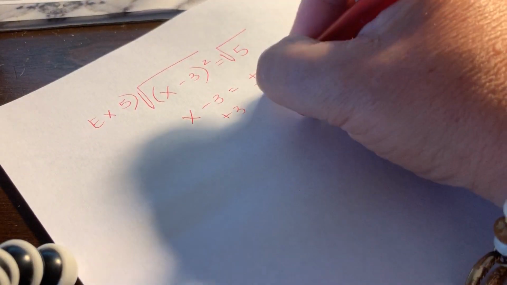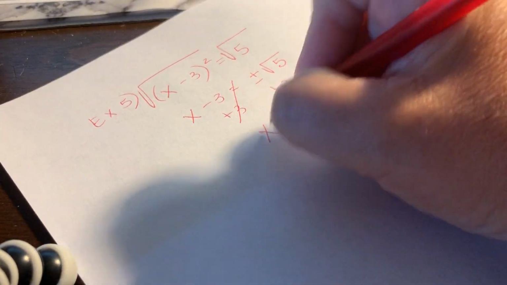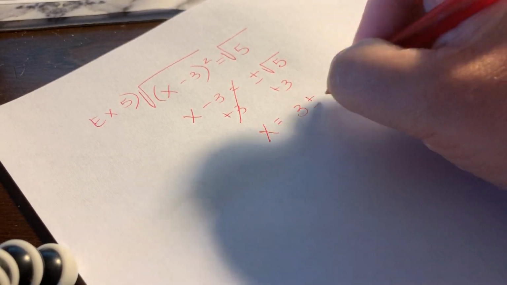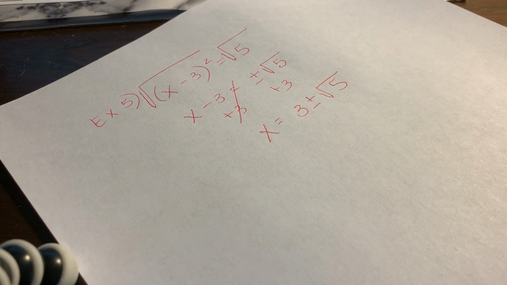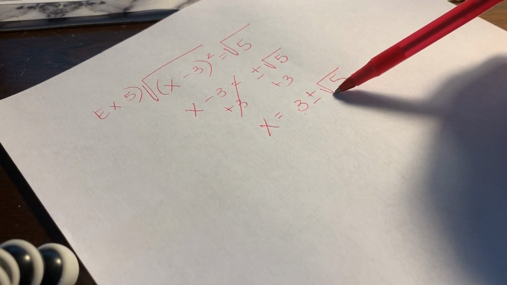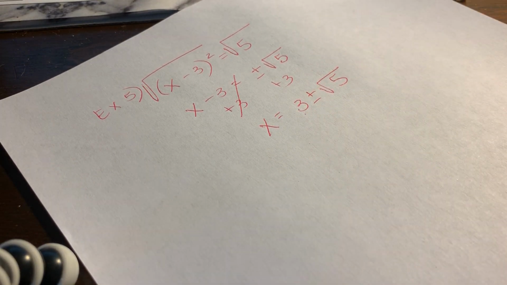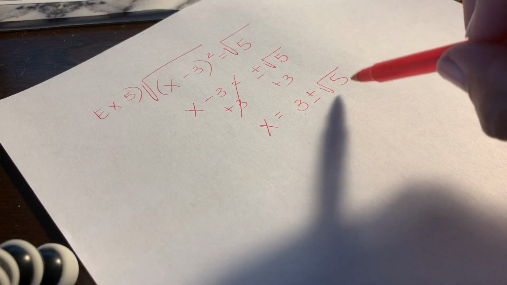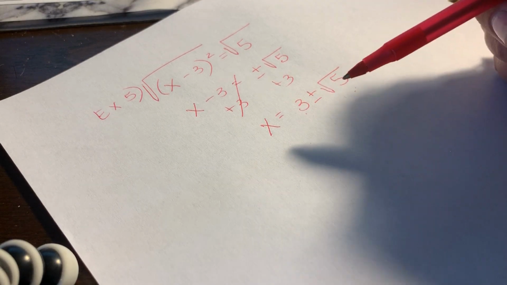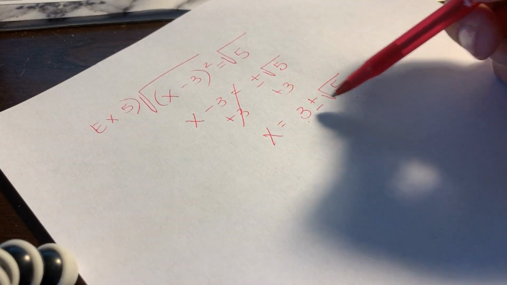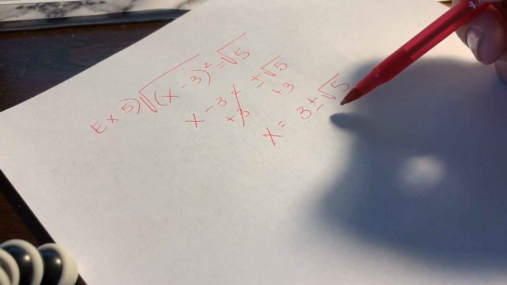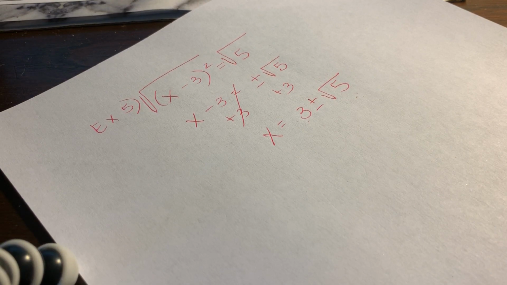So we add 3 to both sides. This is kind of like combining like terms. Because this is a number and this is a radical, they can't be combined. That's like saying 3 plus x, 3 plus x you can't combine. They're unlike terms. So this is a radical. Since it's not a whole number, you can't add them together. So that would be your answer. You just leave it like that.